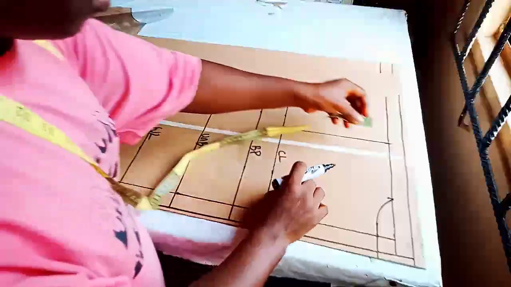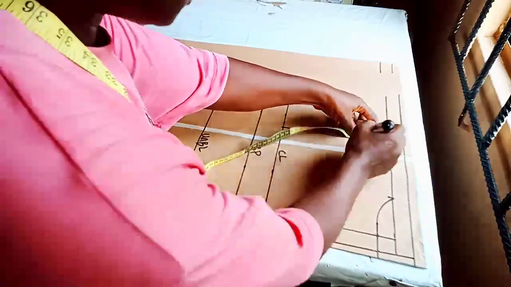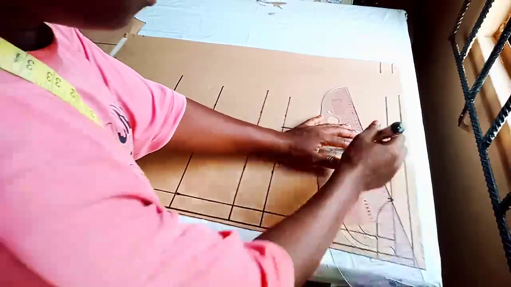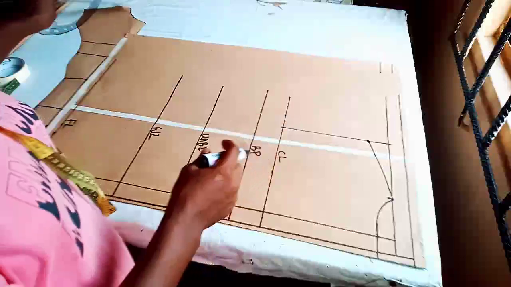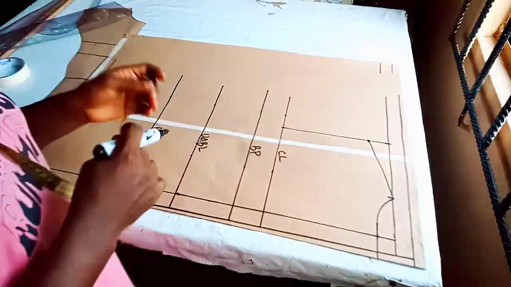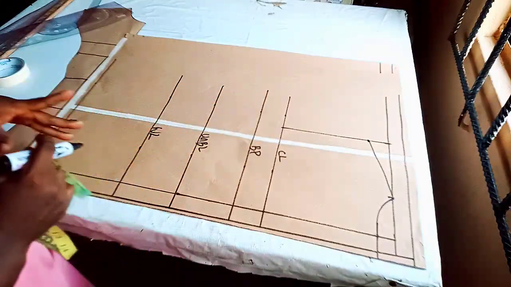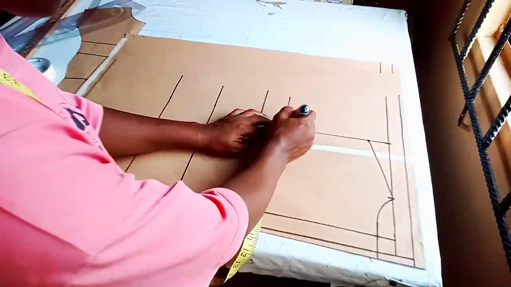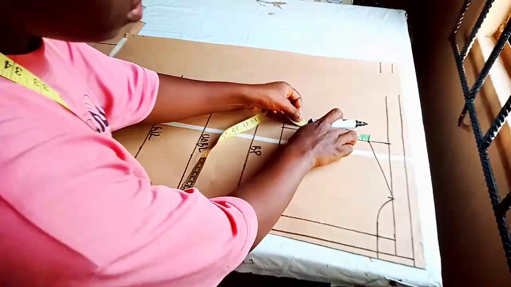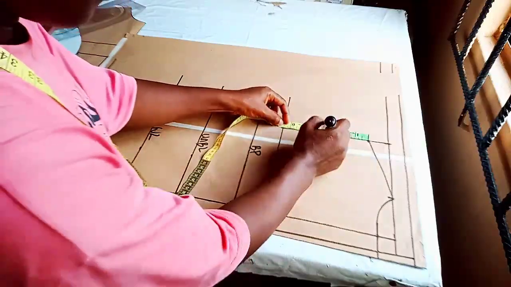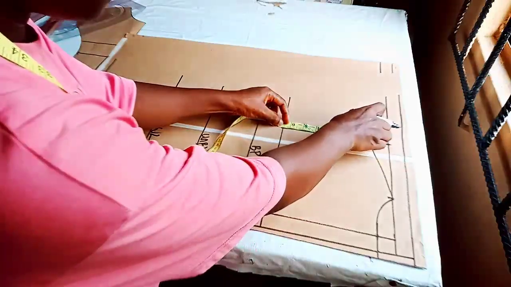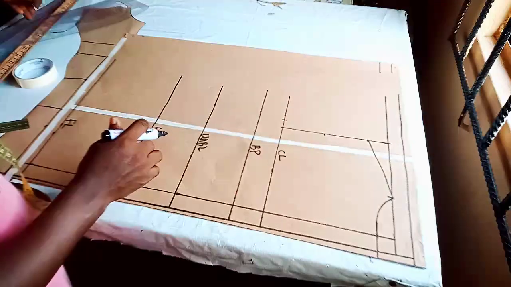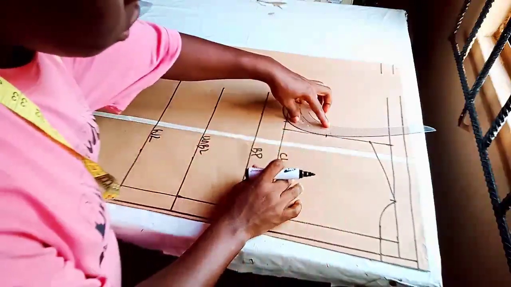Having done that, we'll come to the shoulder line to take our shoulder slope. We'll take 1.5 inches down and connect it to the neckline. Now we'll take the circumference, which is 36 divided by 4, giving us 9 inches. Then we'll come to this point to mark the midpoint of the armhole depth, which is 6 1/2. If you divide it by 2, it will give us 3 1/4. Then we'll just draw a curved line to connect with it.